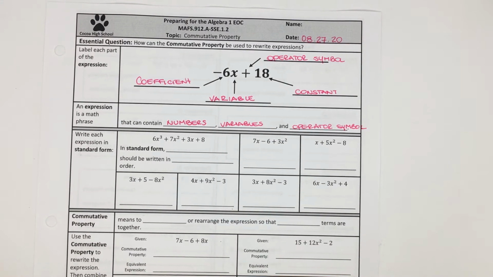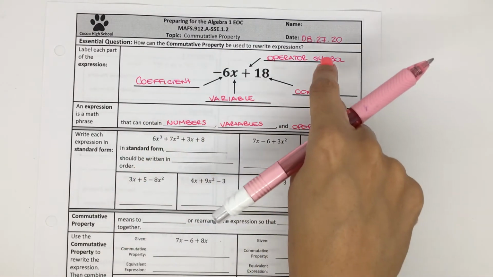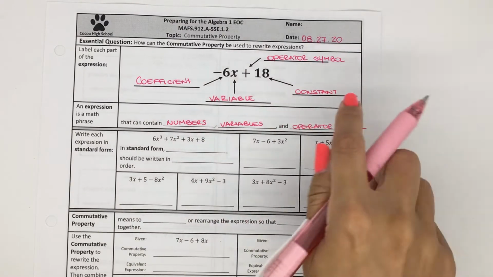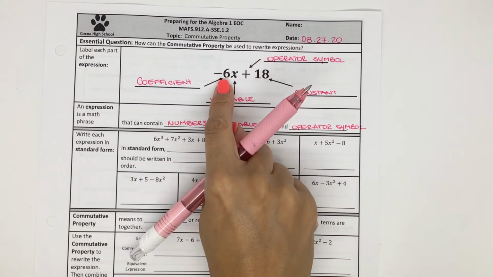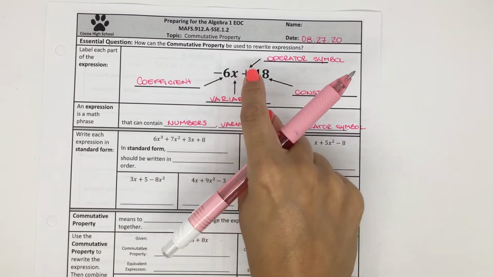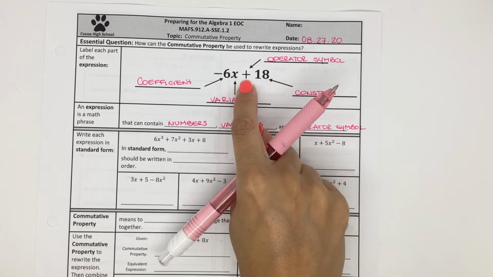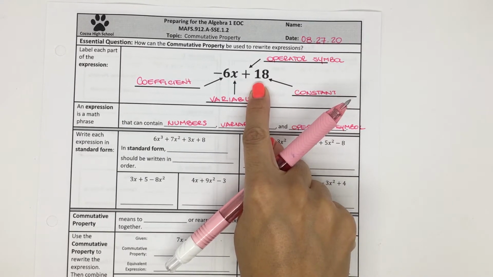So this is just general knowledge for you guys to know. Going forward, I am going to call each one of these how they are supposed to be called: a coefficient, a variable, an operator symbol, and a constant.